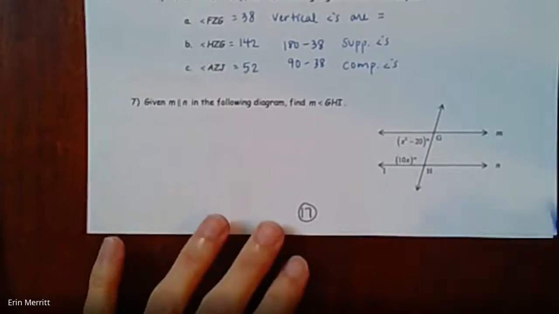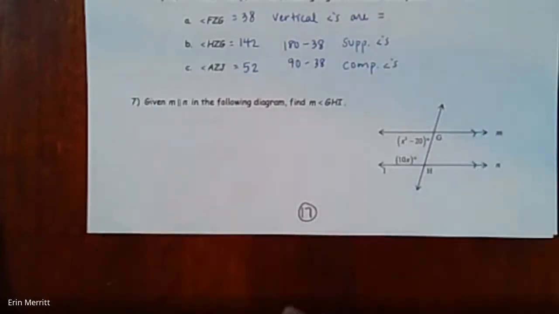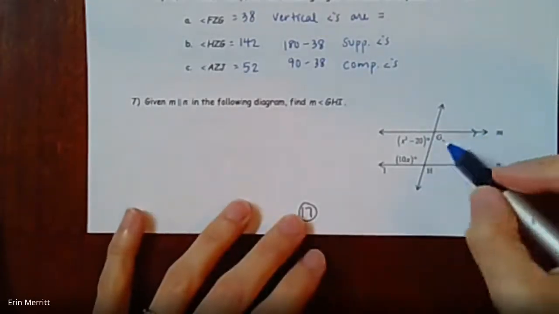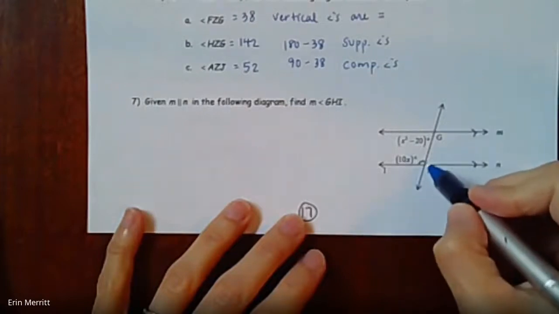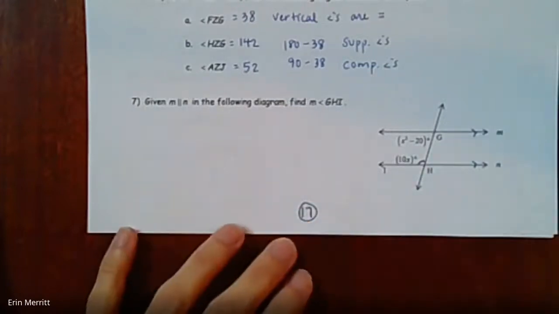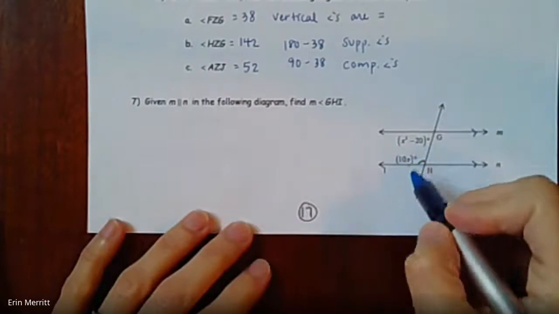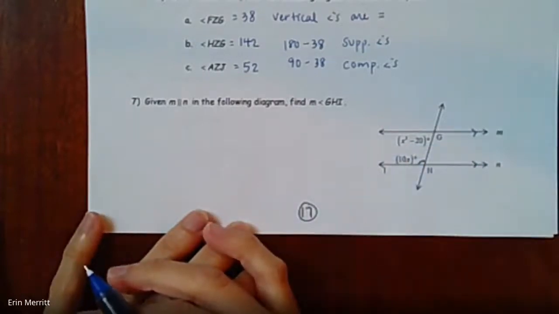It says, given that we have parallel lines, can you find the measure of angle GHI? So in the end, I want this angle. But why this one I want to make sure to talk about is if you look at the expression, it's got an x squared in it. And we hadn't done one with an x squared the other day.